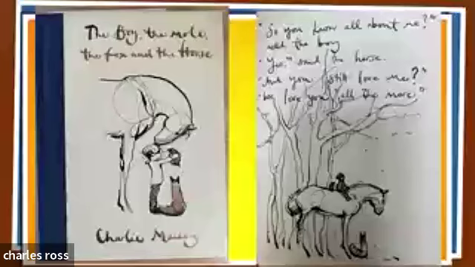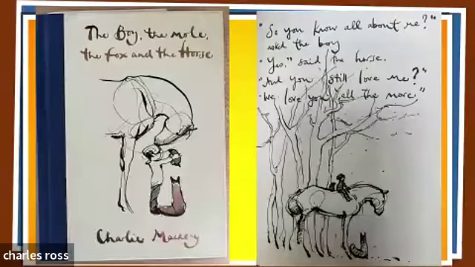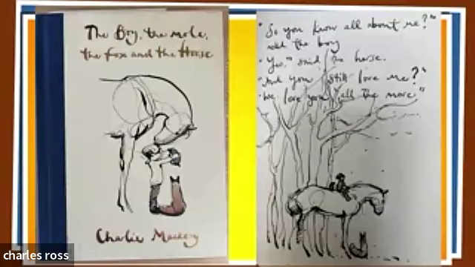It says, "So you still love me?" asked the boy. "Yes," said the horse. "You all the more." So really, your support system, your community should see you, make you feel heard, and know you, and love you the way you are, and accept you the way you are.